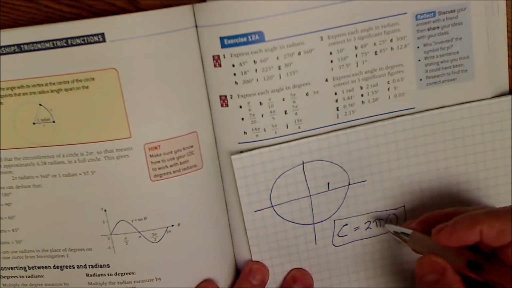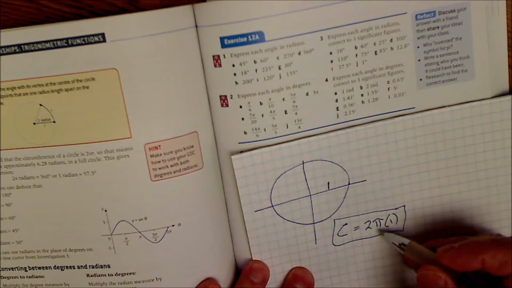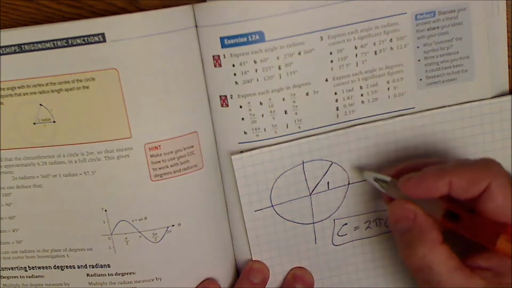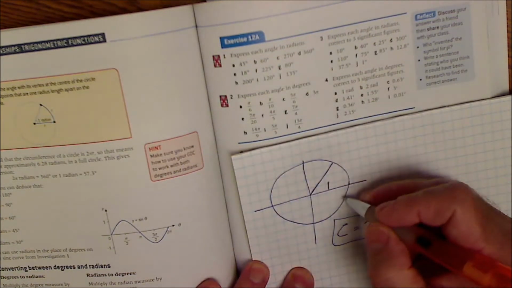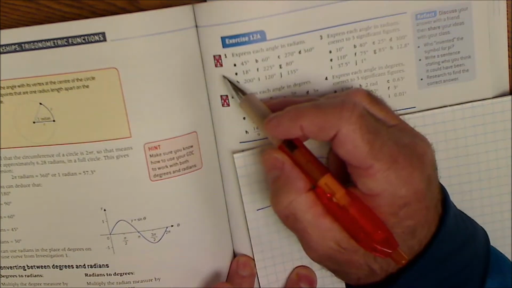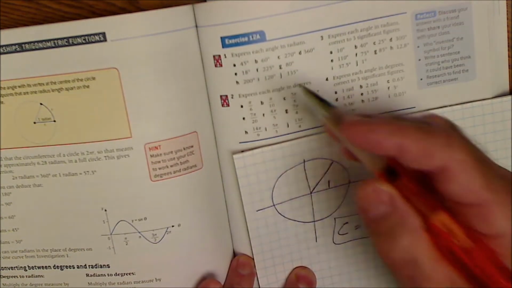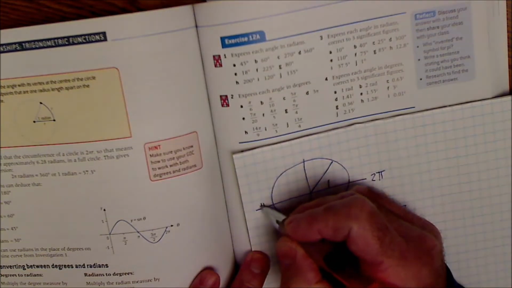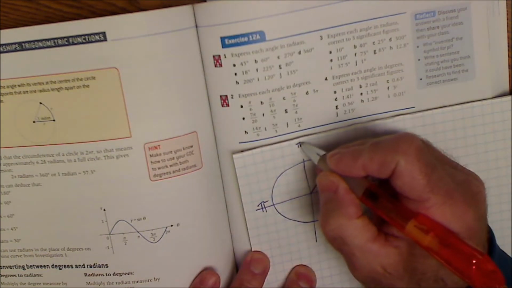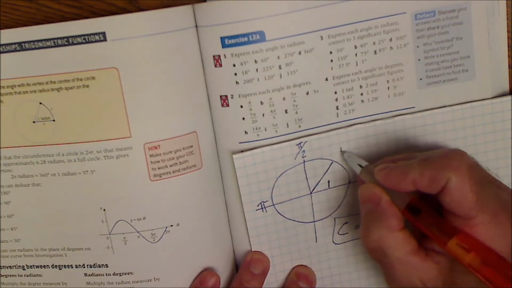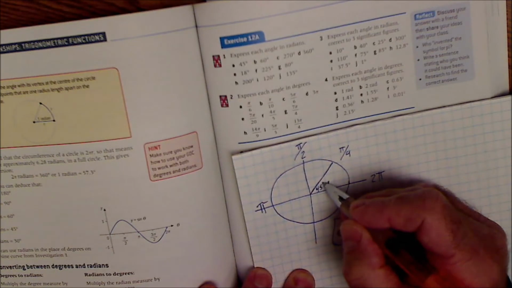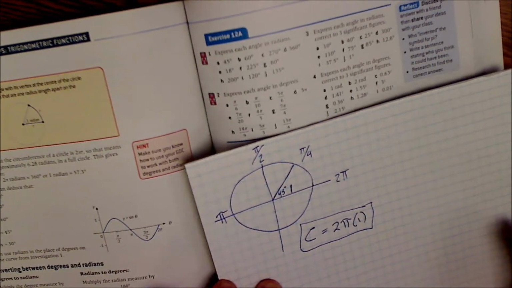And there's a lot of advantages of using radians. The biggest advantage is that it is unitless, so you could attach any unit you want to it. So 45 would be right here. So number 1 is 45 degrees. If I want to convert that into a radian without a calculator, so that means exact value, all the way around is 2 pi, halfway around is pi, a quarter of the way is pi over 2, and this would be pi over 4. So 45 degrees and pi over 4 are the same thing.